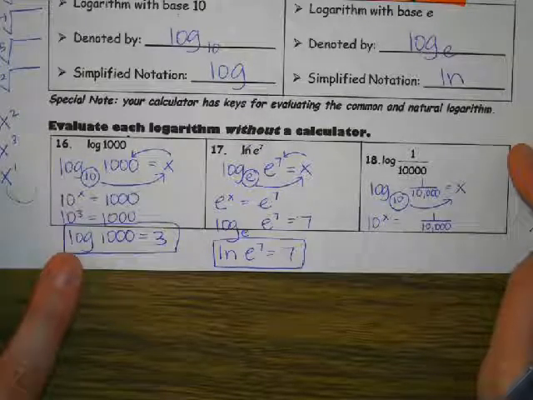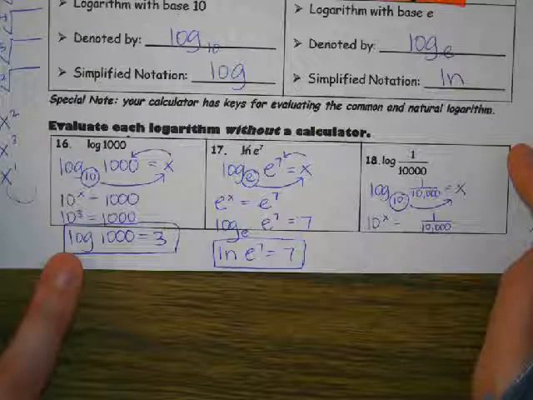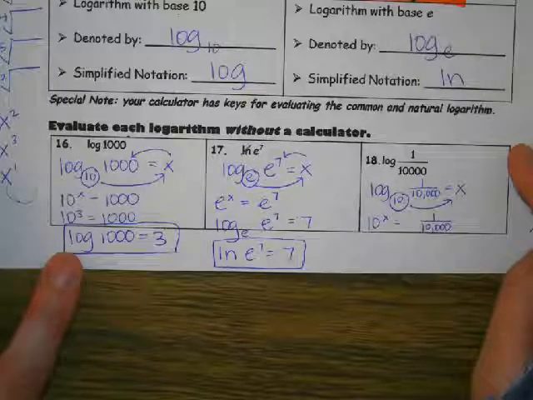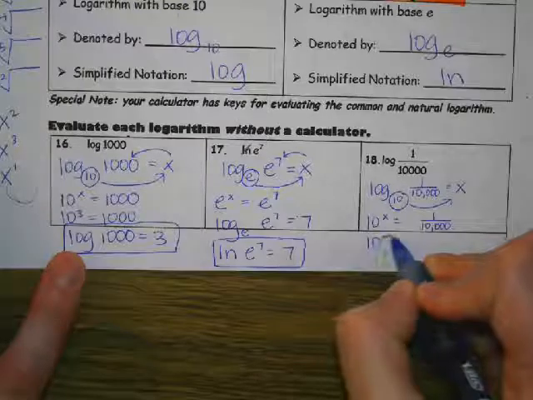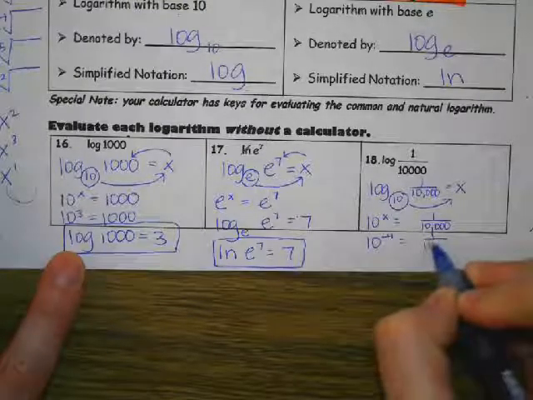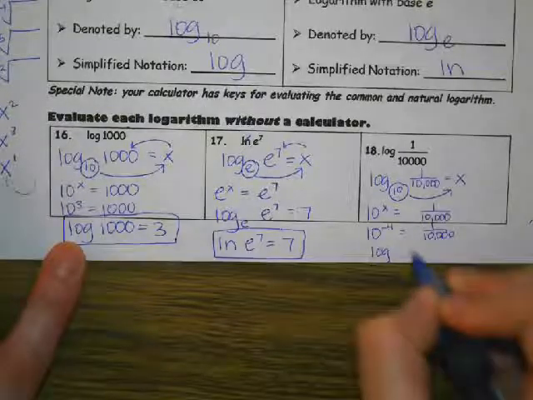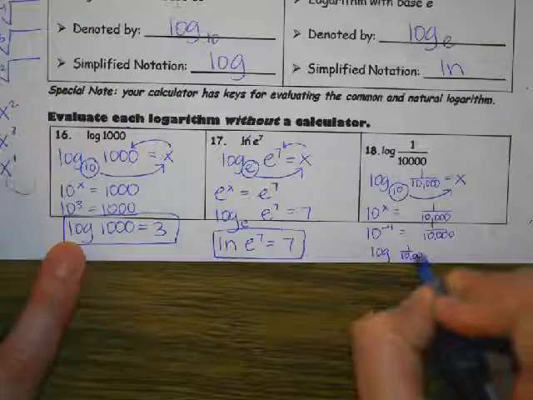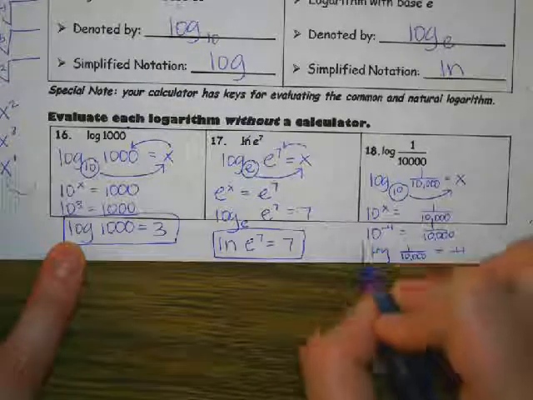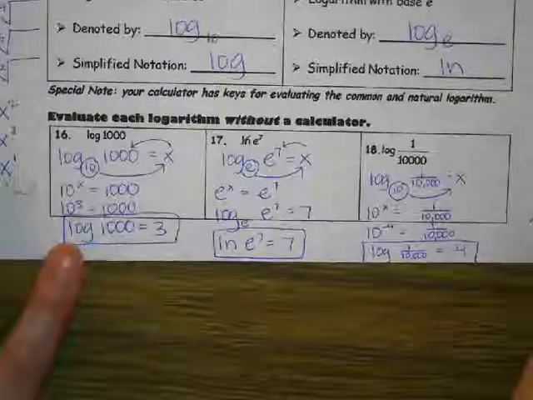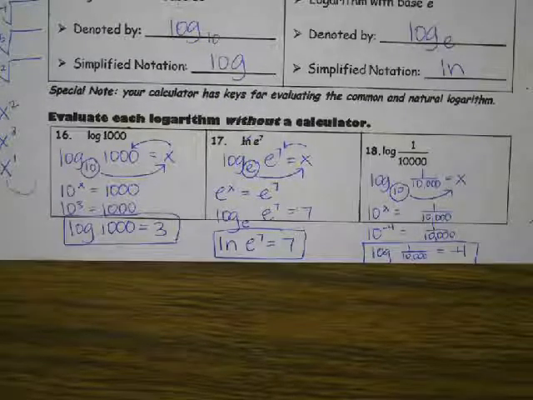Does anyone know why she said negative? Because it's a fraction. Because it became a fraction, so that's good. We know our exponent has to be negative. And then why did she say 4? There's 4 zeros. So yep, that's exactly right. 10 to the -4 equals 1 over 10,000. So log of 1 over 10,000 equals -4. Or if you wanted to put that base of 10 in there as part of your answer, you could do that as well.